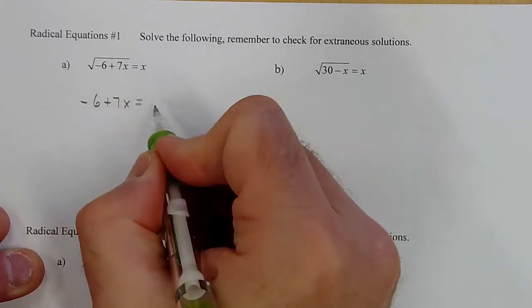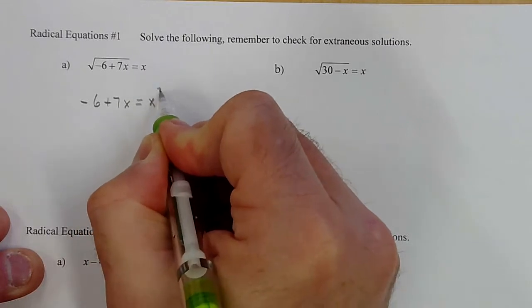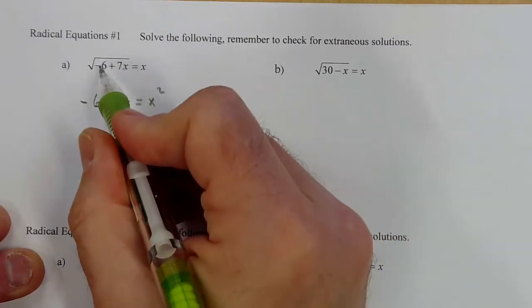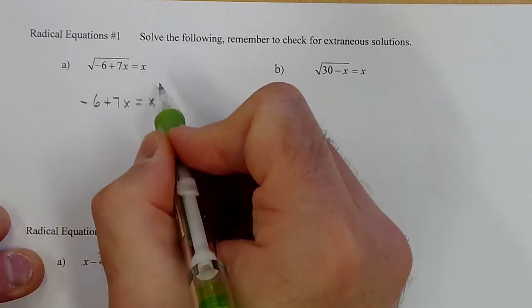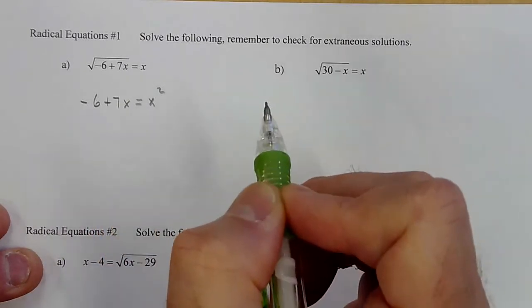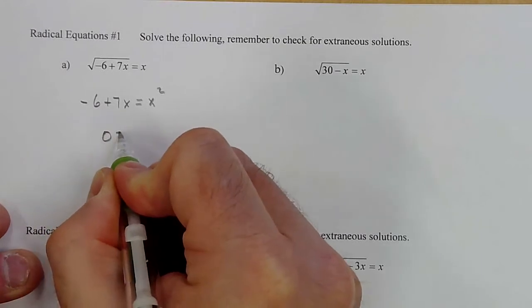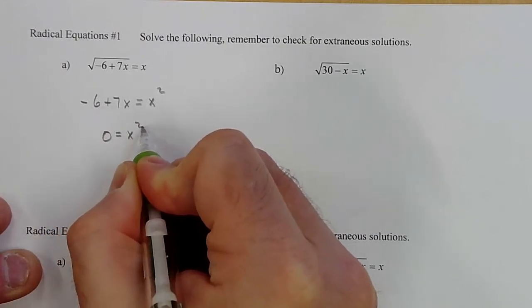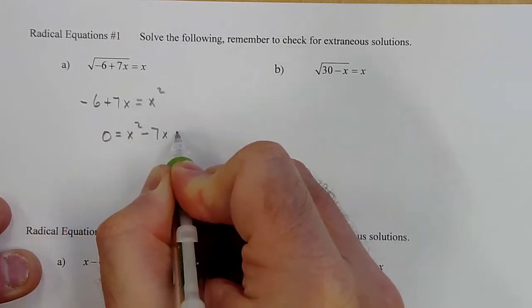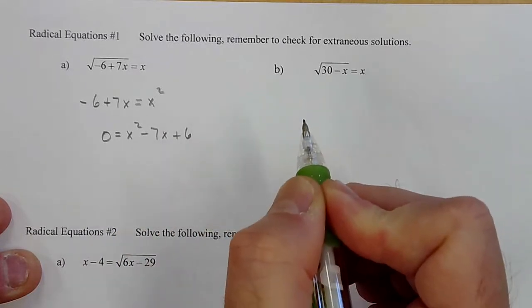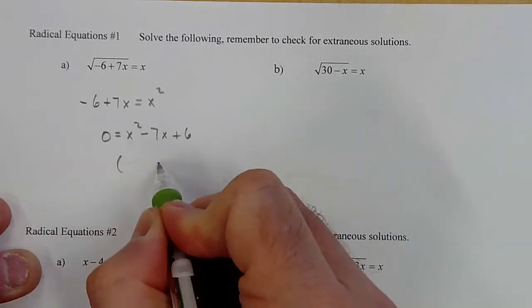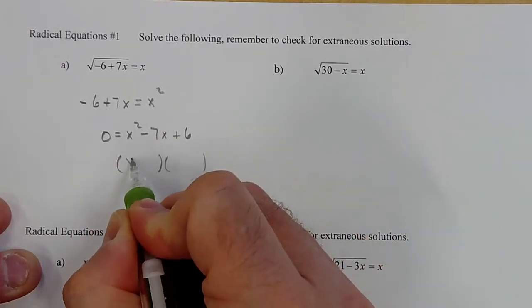We're going to get an x squared when you square both sides. That's what it looks like. The radical symbol is gone. That x turns into x squared. And now we venture to solve this thing. So I'm going to move everything over to the right side. And then we factor and solve.